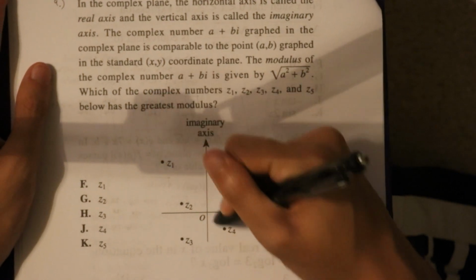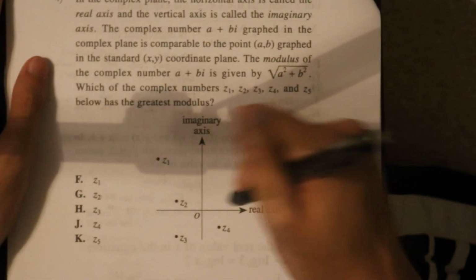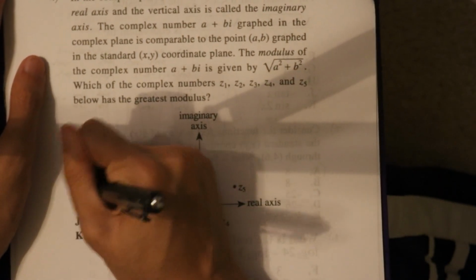So Z1 actually has the biggest modulus. As you can tell, it's a lot longer. The distance is a lot bigger compared to all the other coordinate points. So our answer would be F.